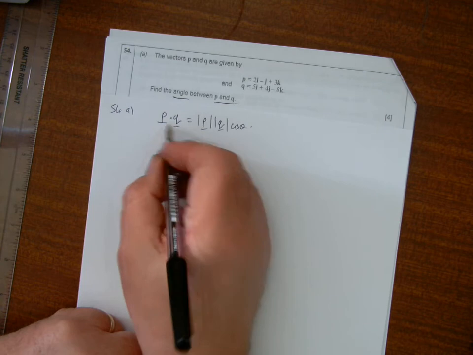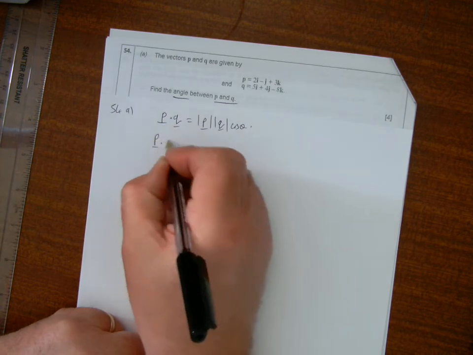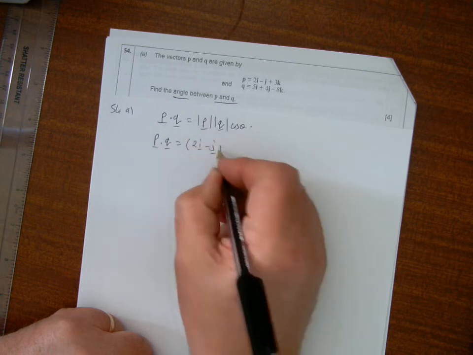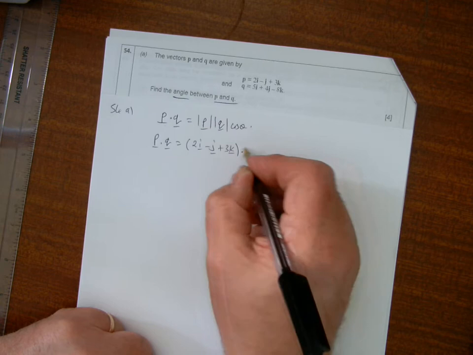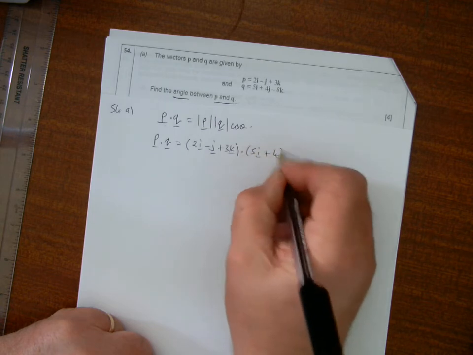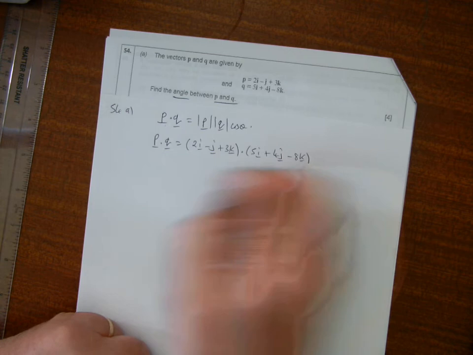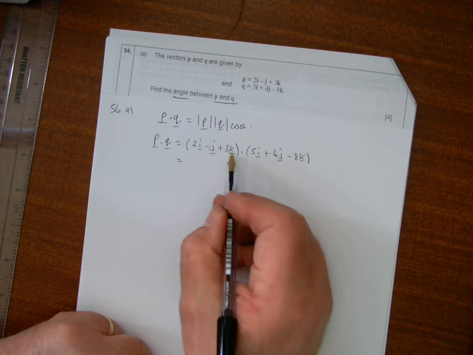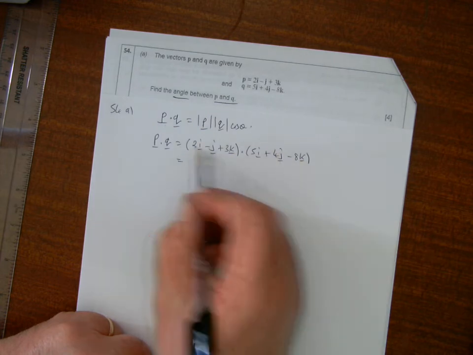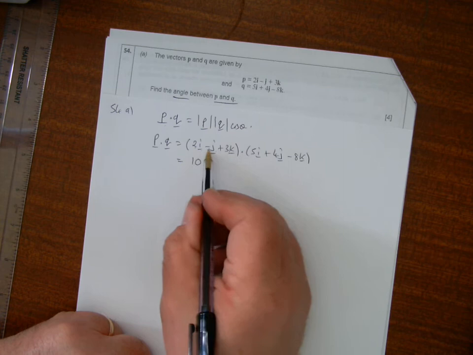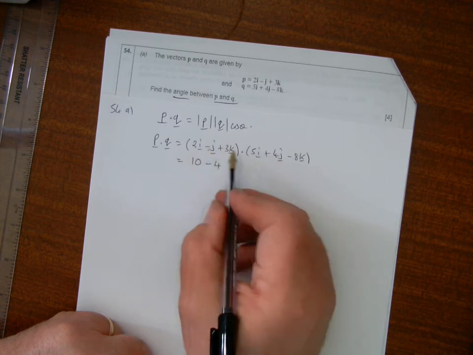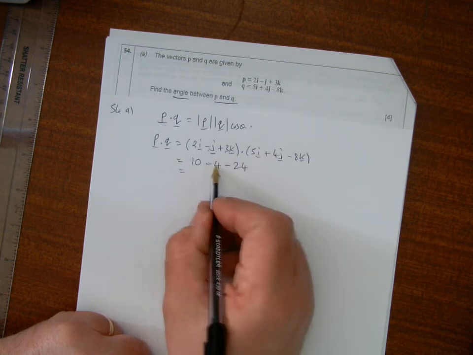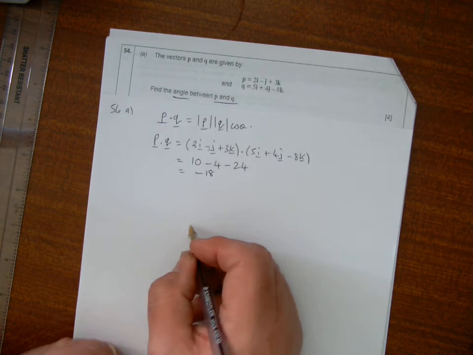So let's evaluate the left hand side. P dot Q is (2i minus j plus 3k) dot (5i plus 4j minus 8k). So i dot i is 1, j dot j is 1, k dot k is 1, everything else is 0. So that's 2 times 5 is 10, minus 1 times 4 is minus 4, and 3 times minus 8 is minus 24. So that's 6 take 24, that's minus 18.